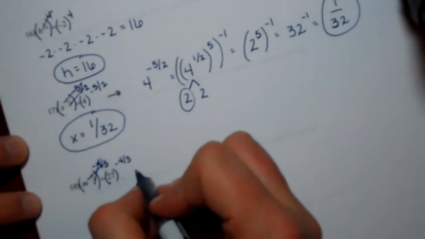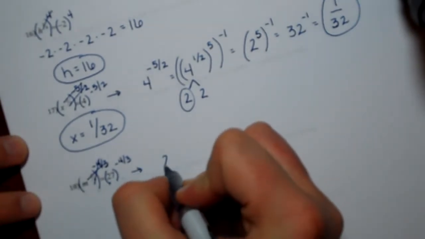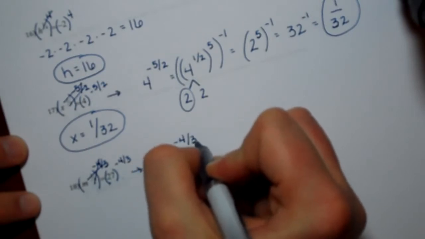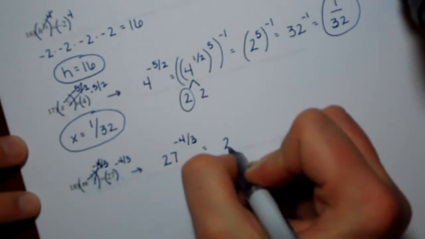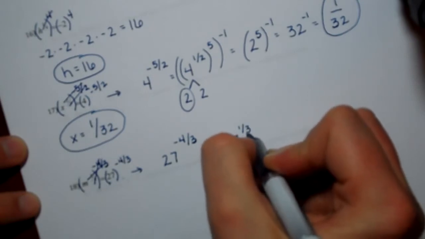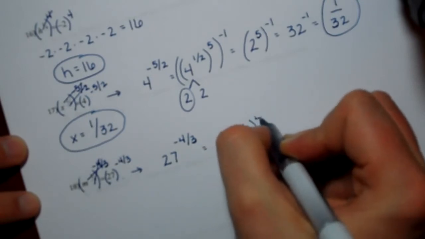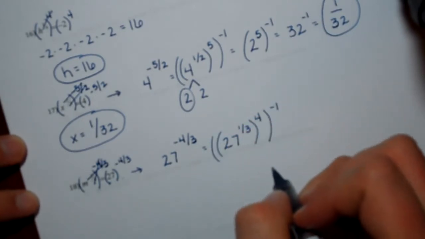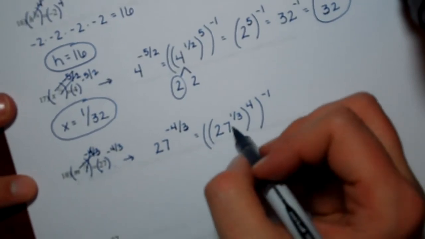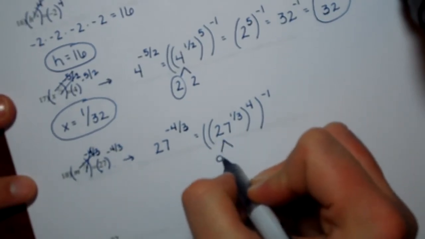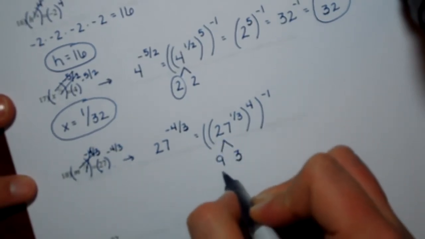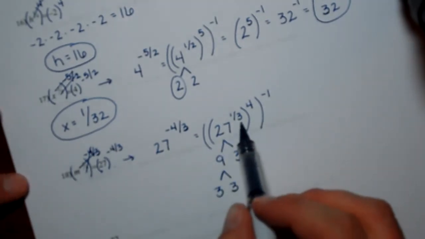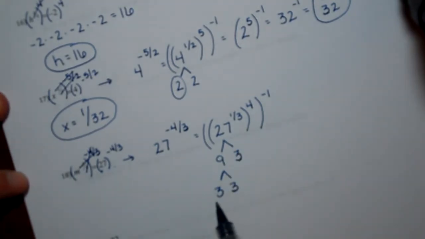Okay, back down here. So what I'm really focused on here is trying to calculate 27 to the -4/3, which again means I'll be doing 27 to the 1/3, then to the power of the numerator, which is 4, and then I'll put that -1 on the outside. So 27 to the 1/3, 27 breaks down into 9 times 3, and then 9 breaks down into 3 and 3. So when I break 27 into 3 equal pieces, I end up with just 3.